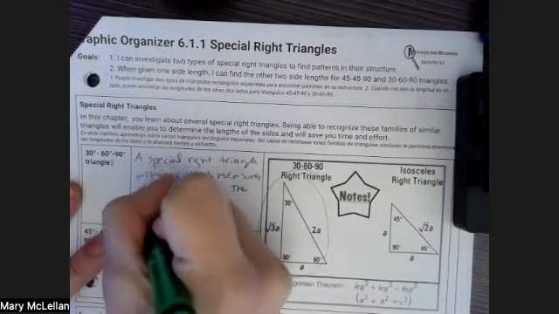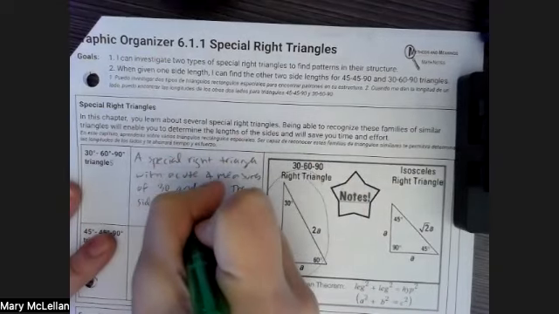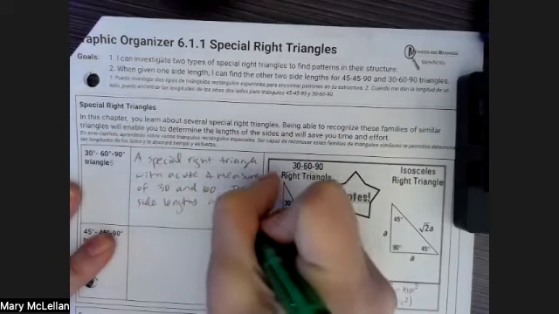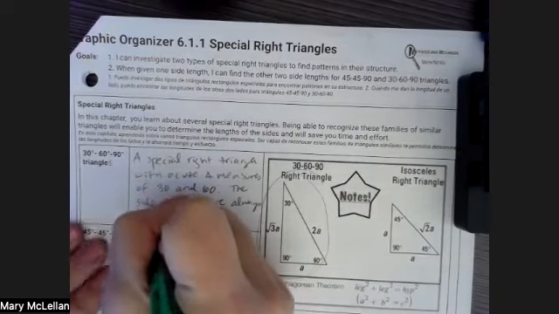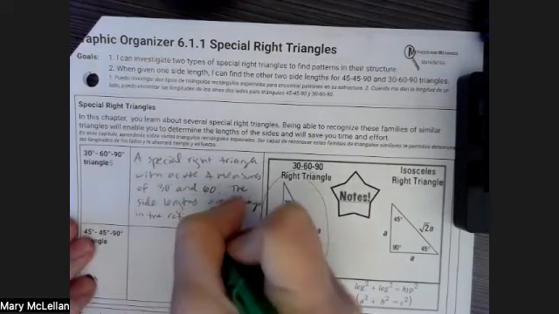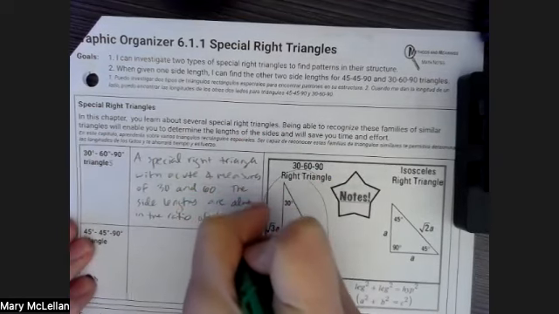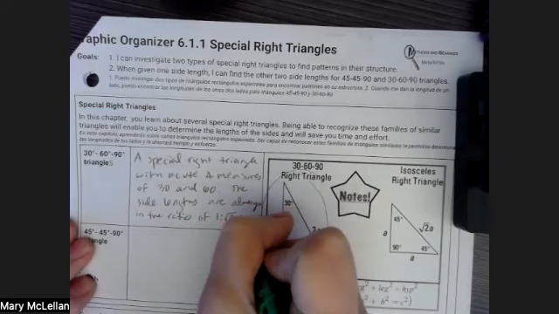These side lengths are always in the ratio of 1 to √3 to 2.